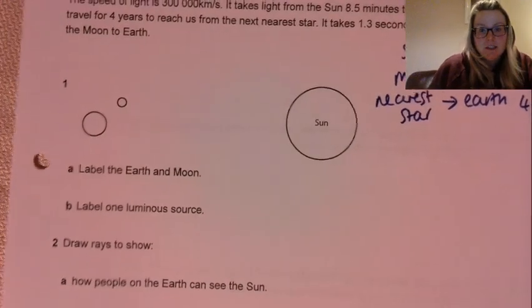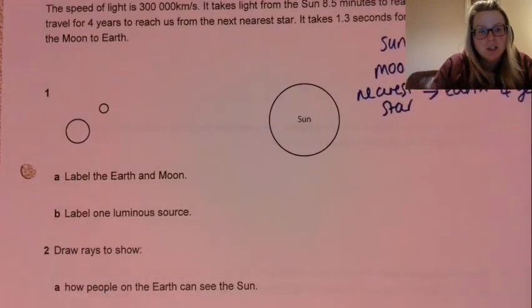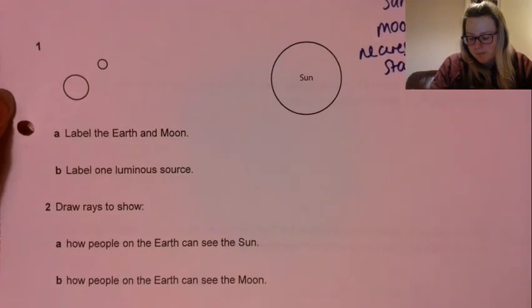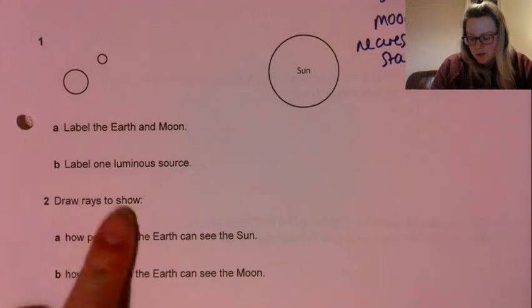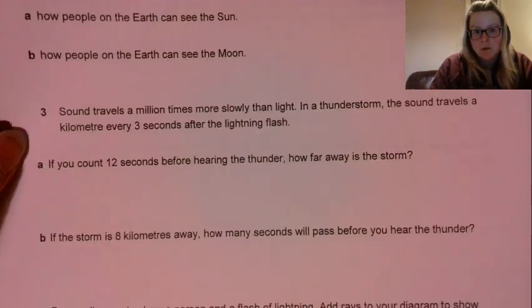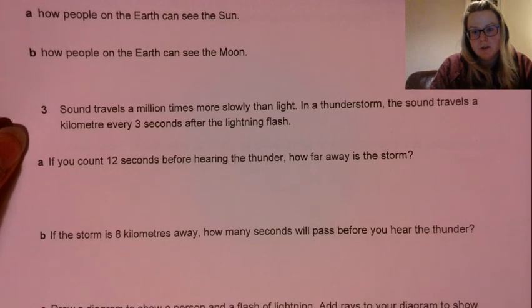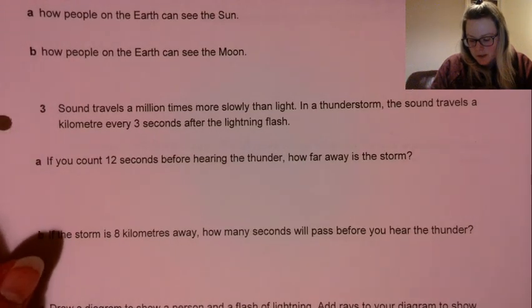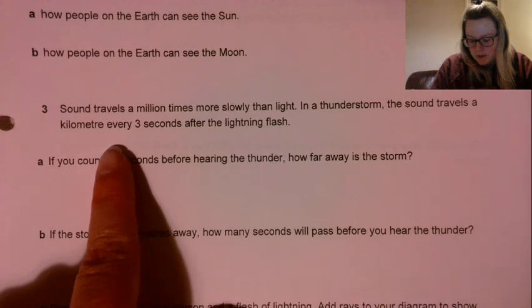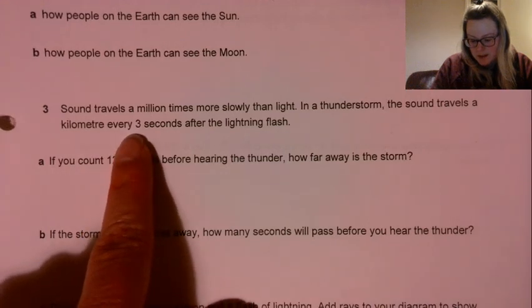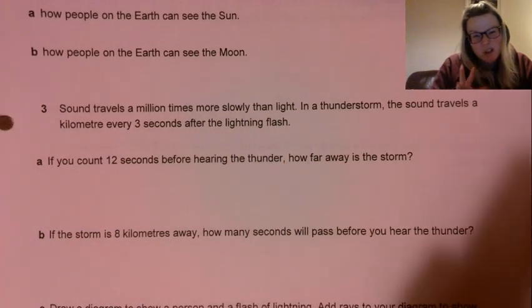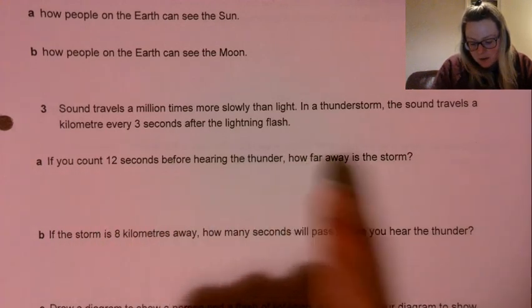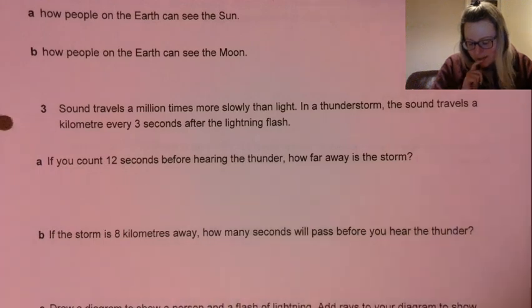So let's have a little look at these and we'll see if there's anything in particular that's really awkward. Questions 1 and 2 are relatively straightforward, so drawing on light rays and things like that. 3 onwards is where you're going to be using your speed equals distance over time equation. So sound travels a kilometre every 3 seconds after the lightning flash. You could get away without using your speed equals distance over time equation for this one. If you count 12 seconds, how far away? I'll let you have a think about that.